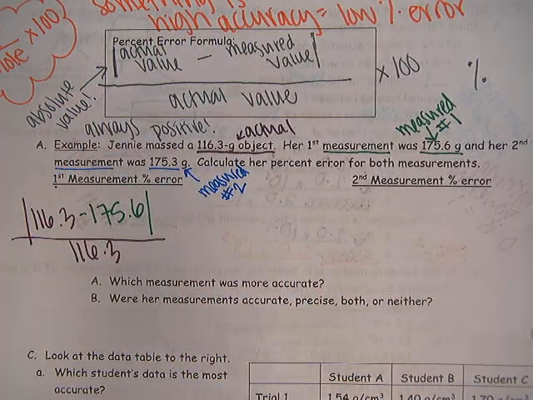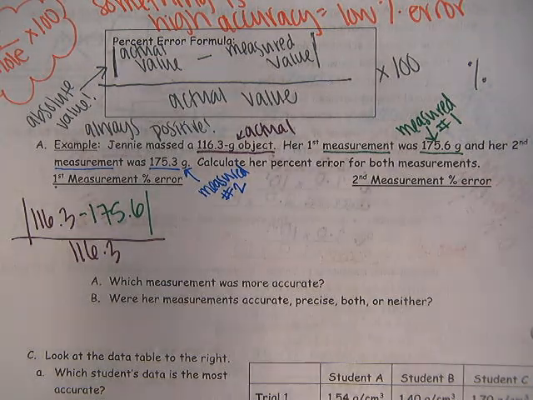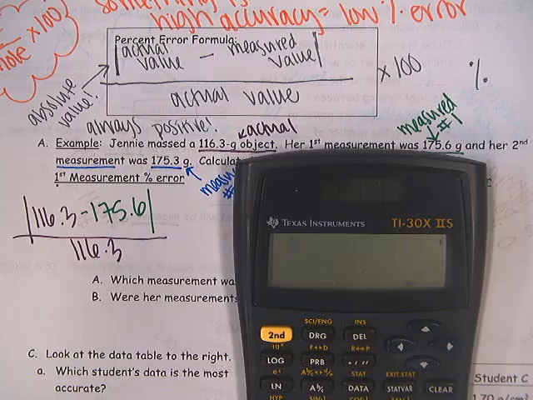Then the important part is that you are plugging it into your calculator correctly. You will always have a calculator available to you on any quizzes or tests that we do in here. I'm going to pause the video real quick so you can grab a calculator. All right, so with your calculators, first of all, start by clearing it.